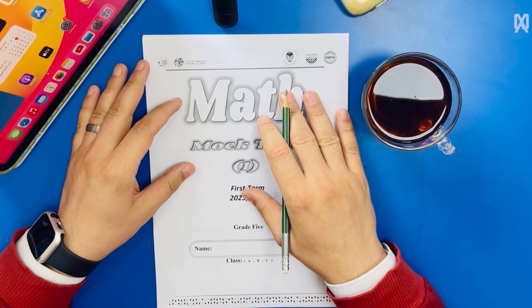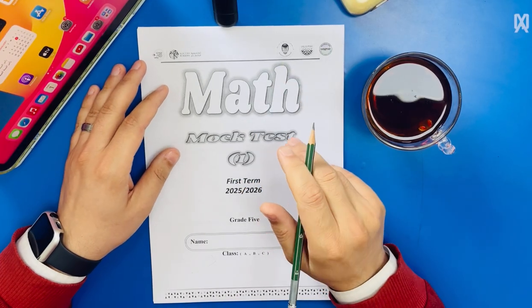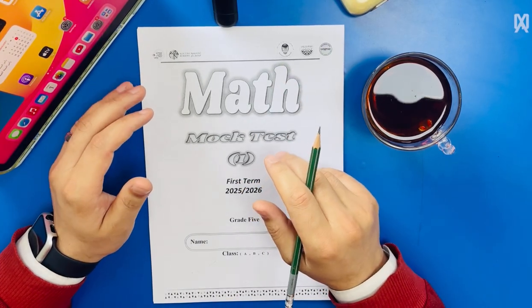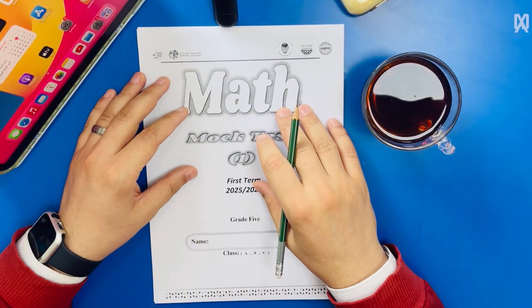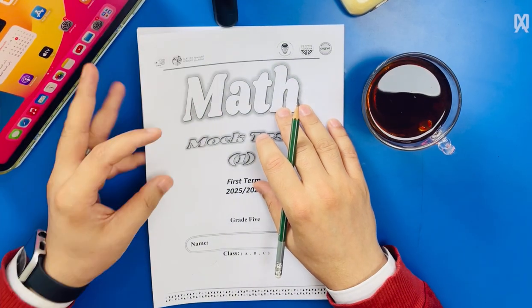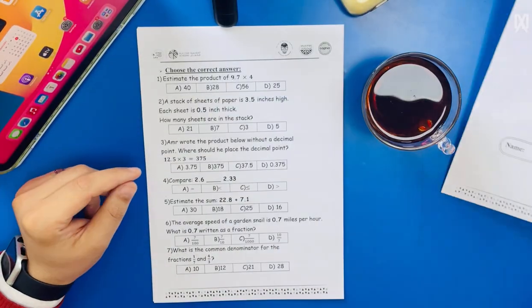And let's start, okay? You will start from mock test 1, or you can start from any mock test, 1, 2, 3, anything you want. Bismillah. Here, in mock test 1, we have here.